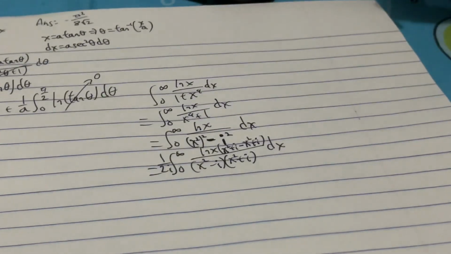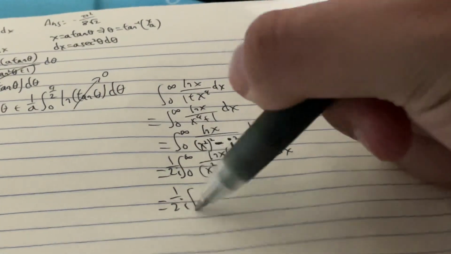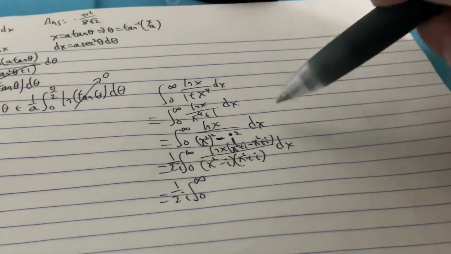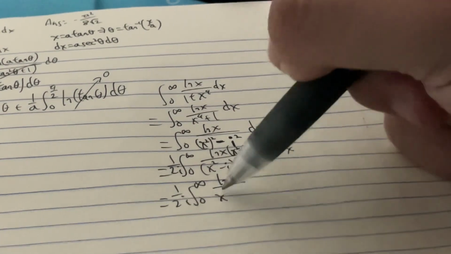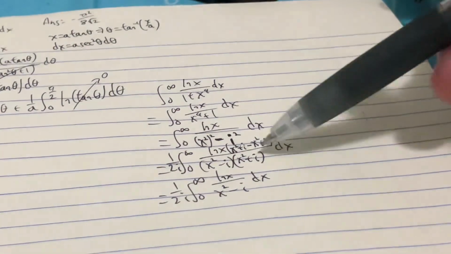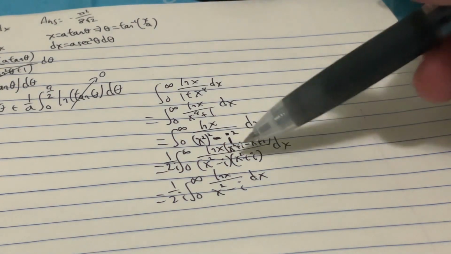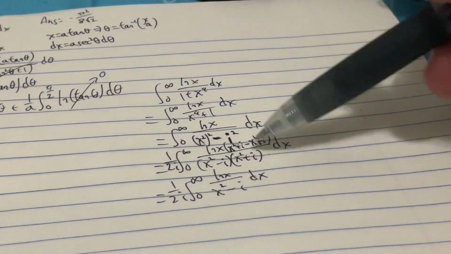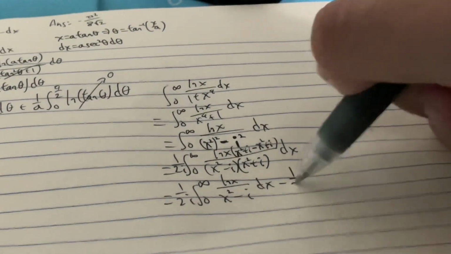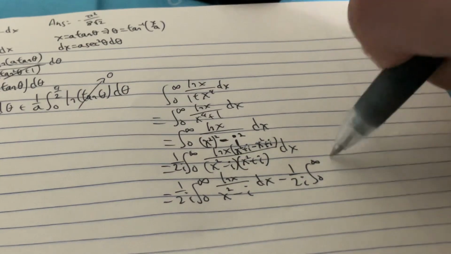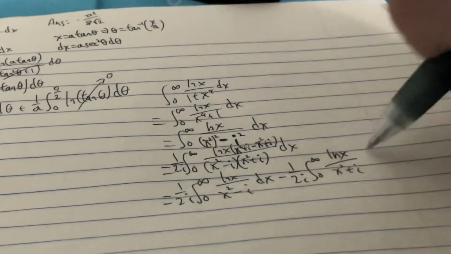Here, we are going to split it into two different integrals. 1 over 2i times the integral from 0 to infinity of, this and this cancel out, you can get ln x divided by x squared minus i. And then switch the order. Factorize the negative side outside. You can get negative times x squared minus i. Cancel this out. You can get minus 1 over 2i times the integral from 0 to infinity of ln x over x squared plus i here.